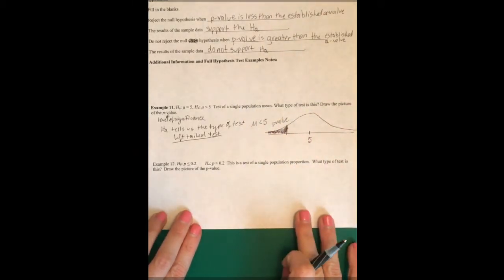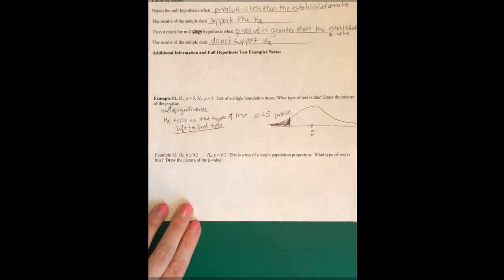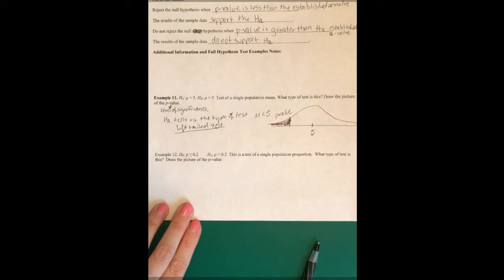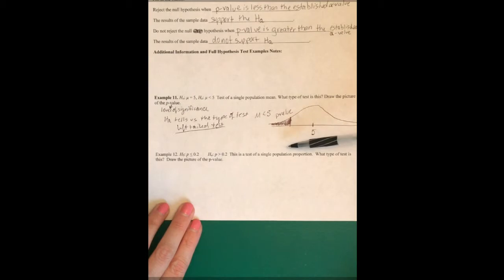Okay, example 12. This is if the null hypothesis gives us the proportion is less than or equal to 0.2, and the alternative is the proportion is greater than 0.2. This is a test of a single population proportion. What type of test is this? Draw a picture of the p-value.